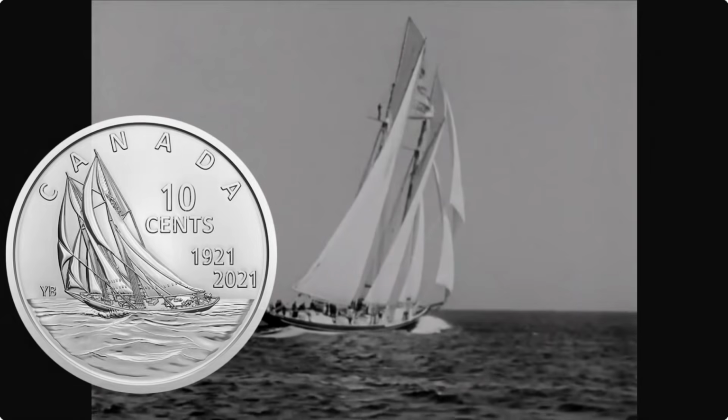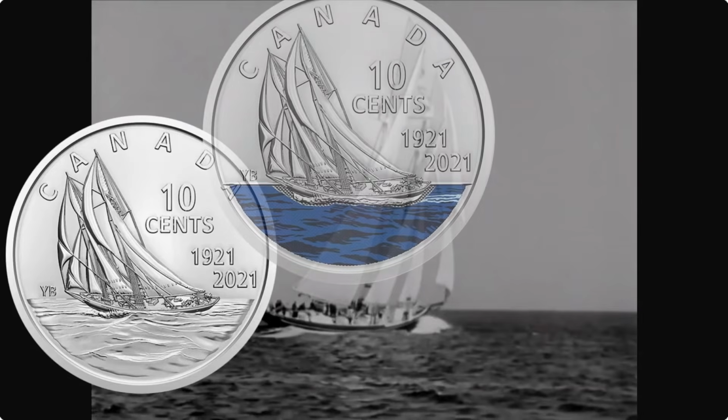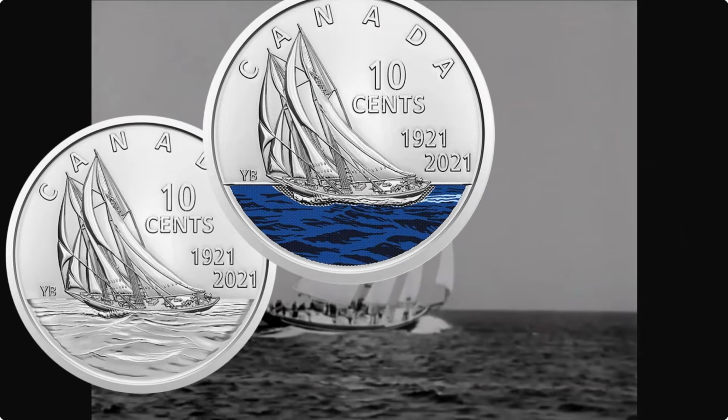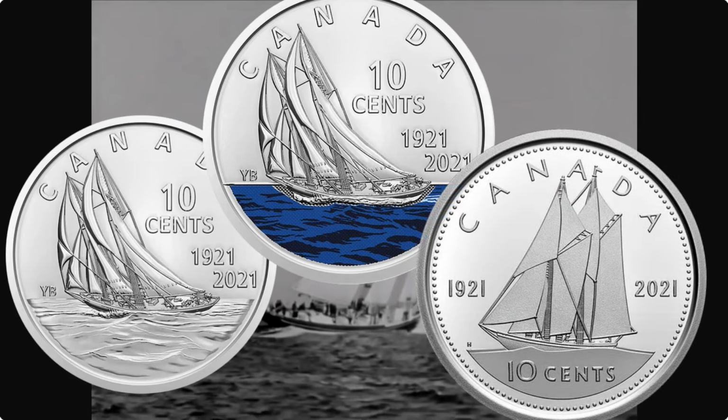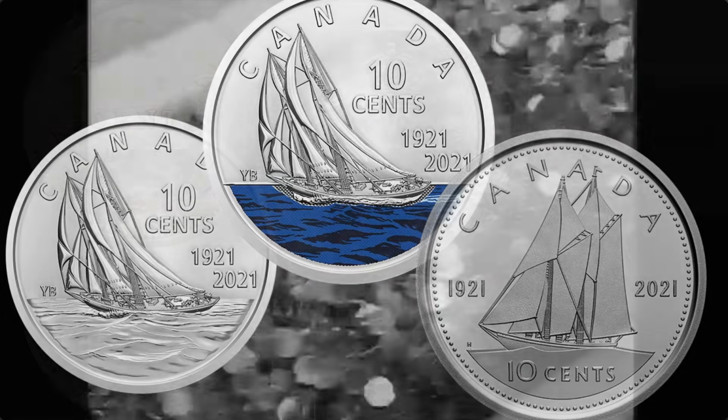Most recently, in 2021, the Royal Canadian Mint launched a series of dimes to commemorate the 100th anniversary of the Bluenose. This series included 3 versions: the classic Bluenose design, a colored version showcasing a touch of blue to represent the North Atlantic waters, and the double-dated coin featuring both 1921 and 2021.